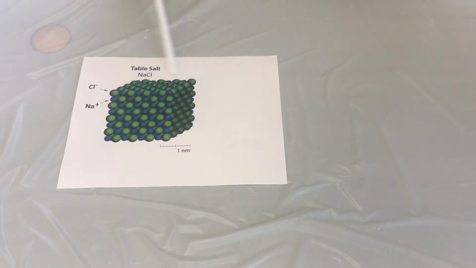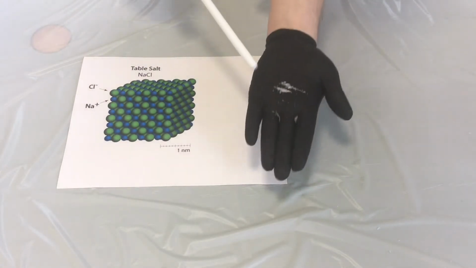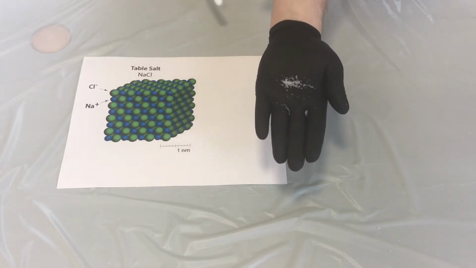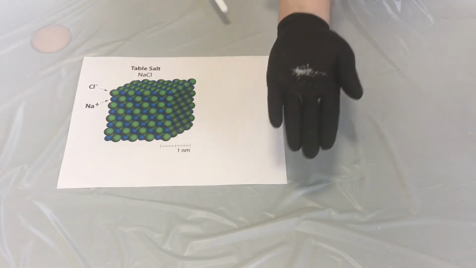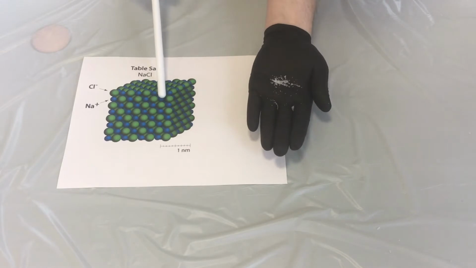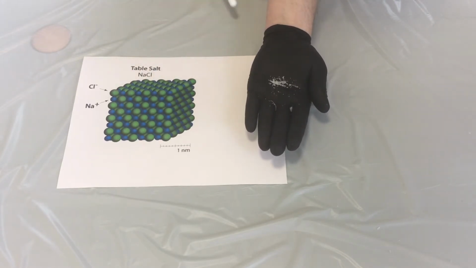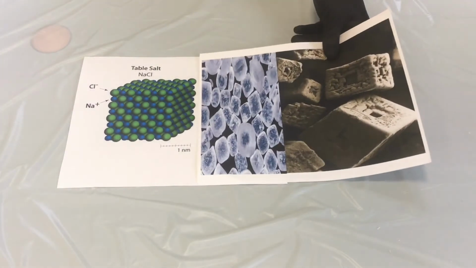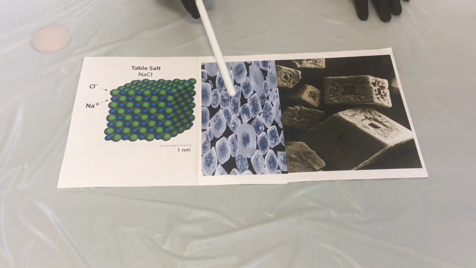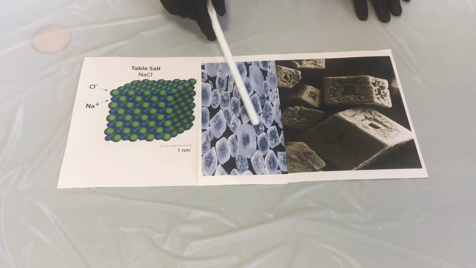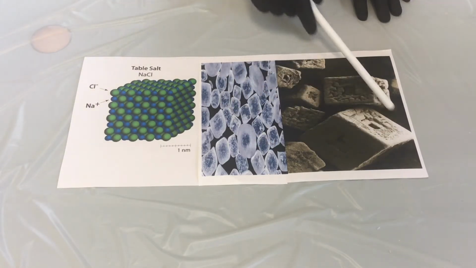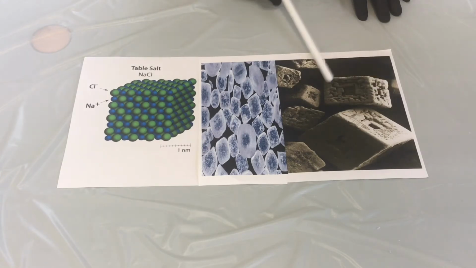So what we're showing here is table salt. So if we look here, we have these very small little crystals. That's what table salt is, just these small crystals. On a microscopic level, this is what they look like. Well, you can also see here, a little more zoomed in, you see the individual shapes. And if we really zoom in, we can see the shapes on a super microscopic level.